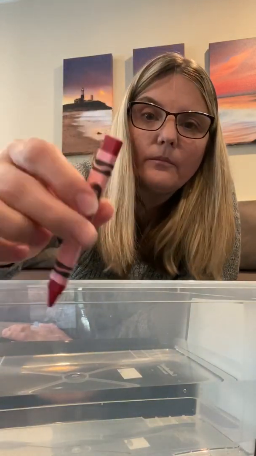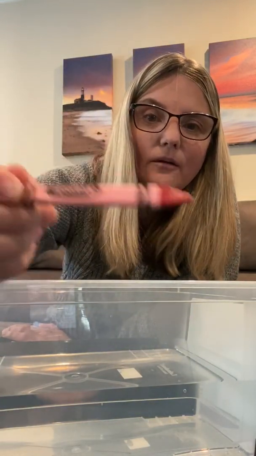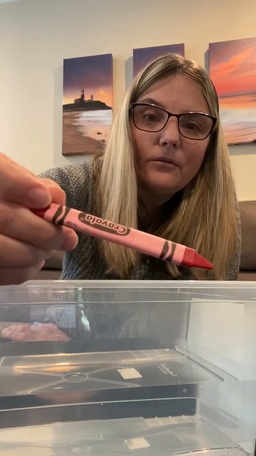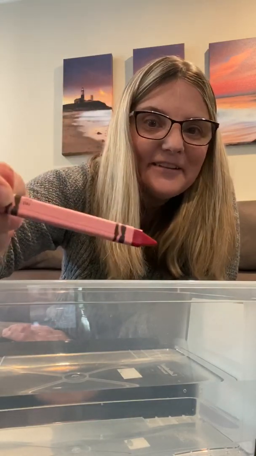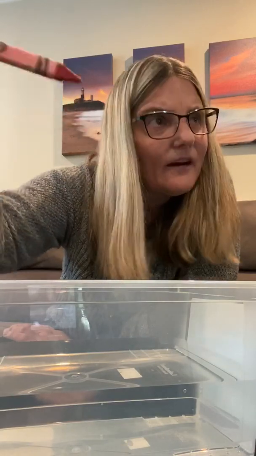And last but not least, it's another item we write with. What's that called? That's called a crayon, right? And what color is it? You're right, red. And that also feels very light to me. So I'm going to put it on the float side.